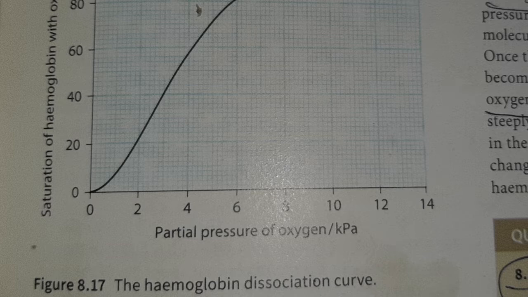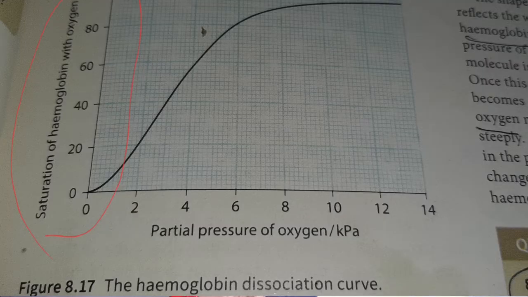What's the name of the curve? Dissociation curve. Dissociation curve, we must remember that. It shows that at a high partial pressure of oxygen, the percentage saturation of hemoglobin is very high and is combined with a large amount of oxygen.